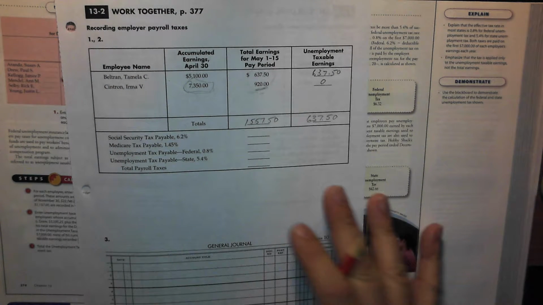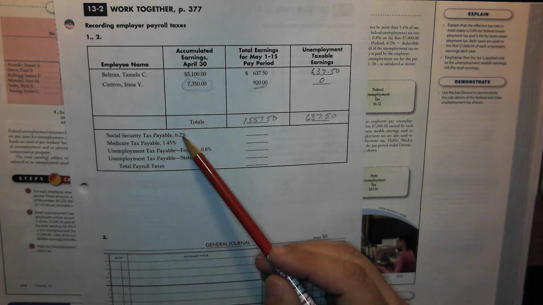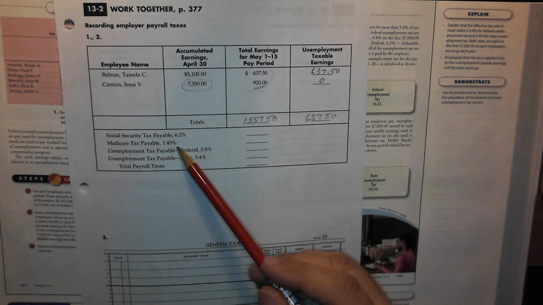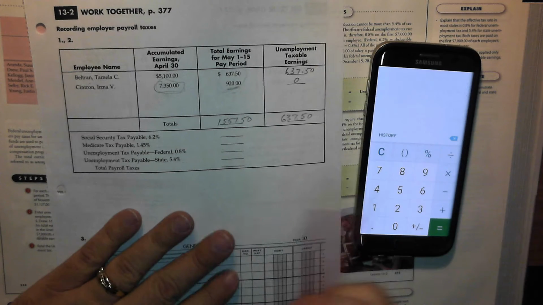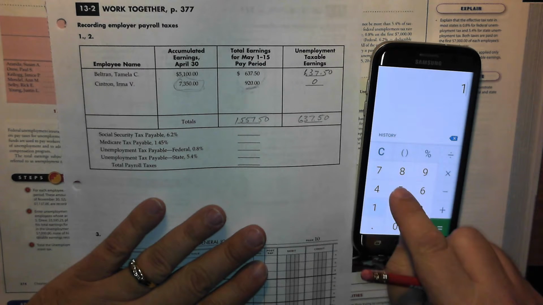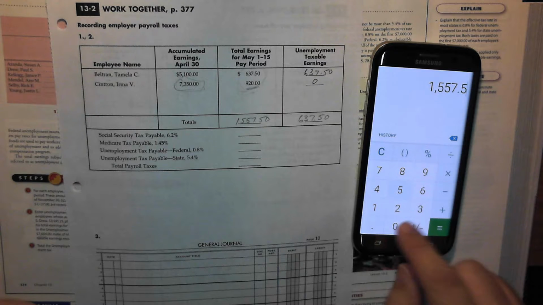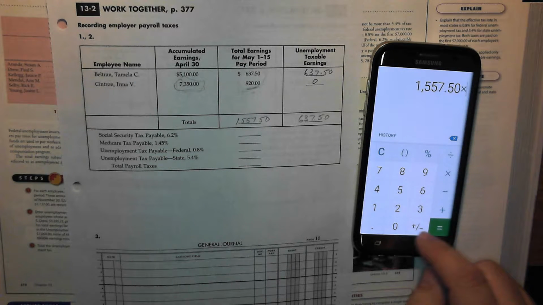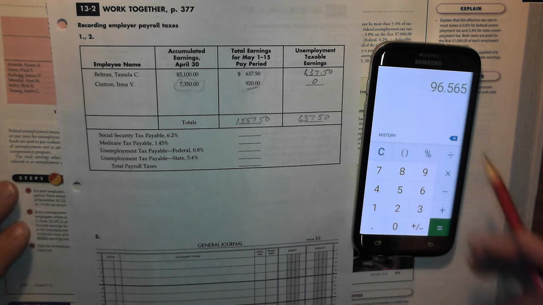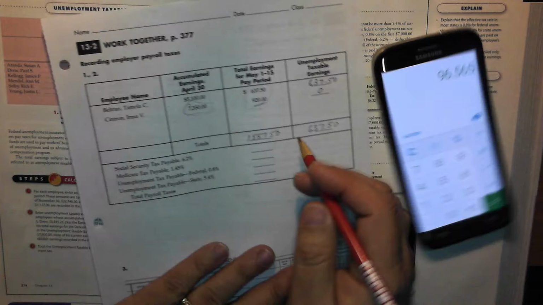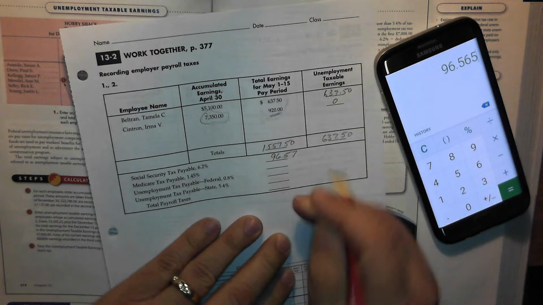Now from here, it's pretty easy. All the percentages are already listed here. So Social Security tax, $1,557.50 times the rate, $96.57.